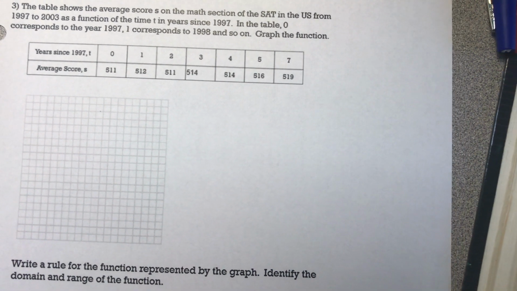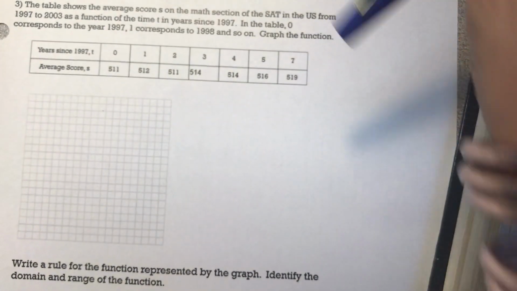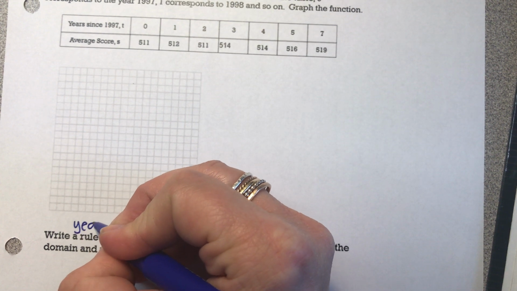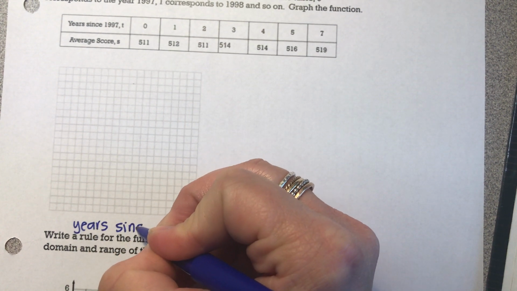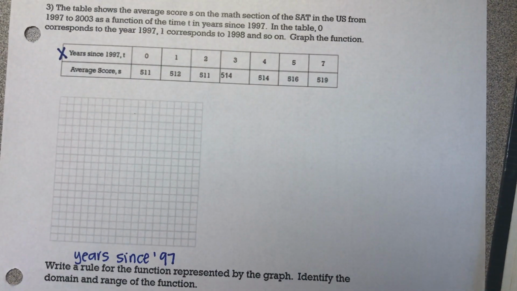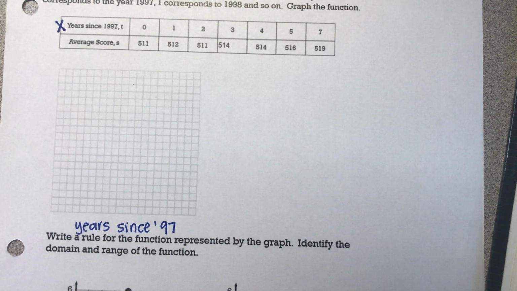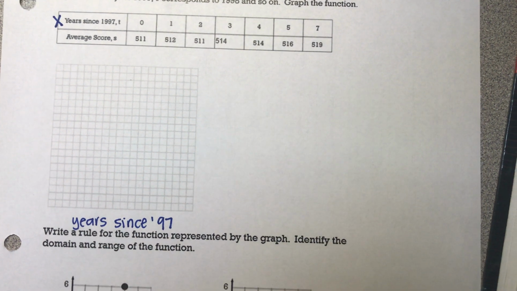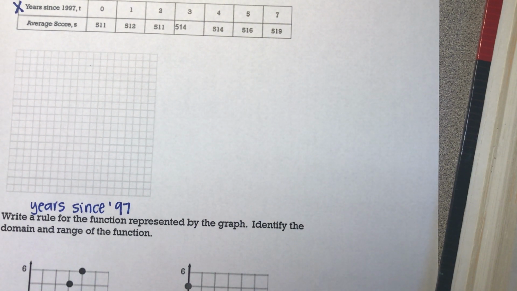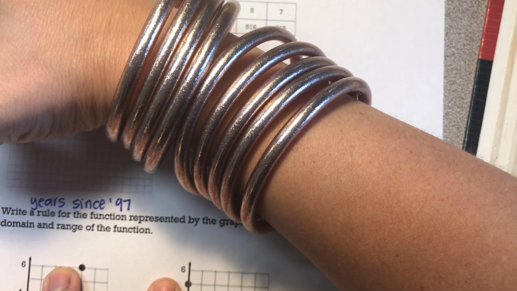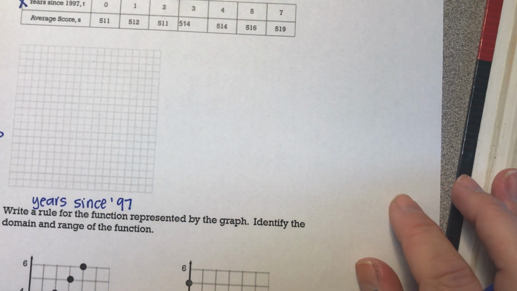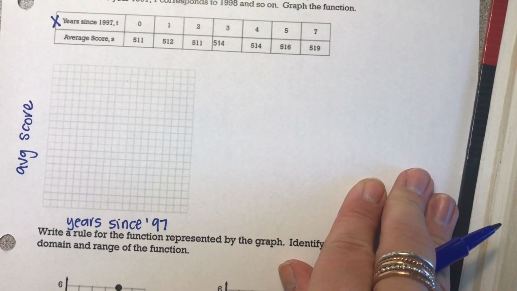Okay, so the first thing is I'm going to put down on the bottom my input, which is years since 97. This is my x value. Input always goes on the x-axis. And then up the side is going to be the average score.